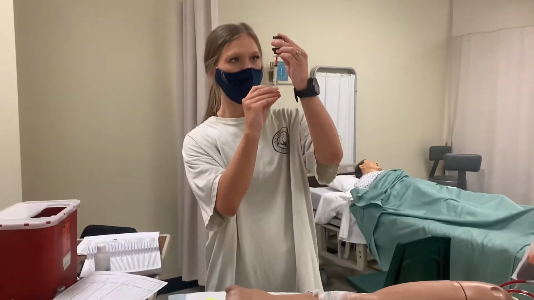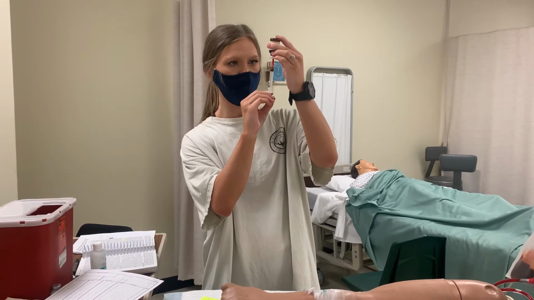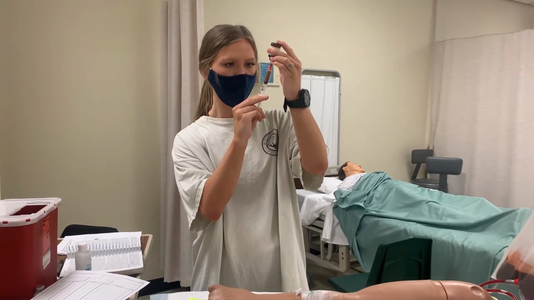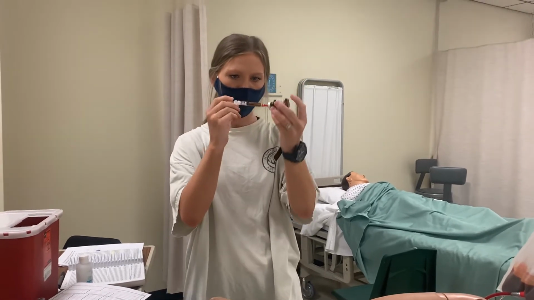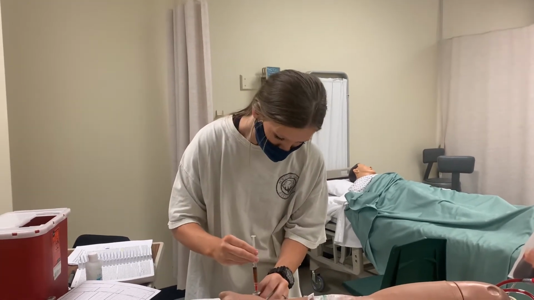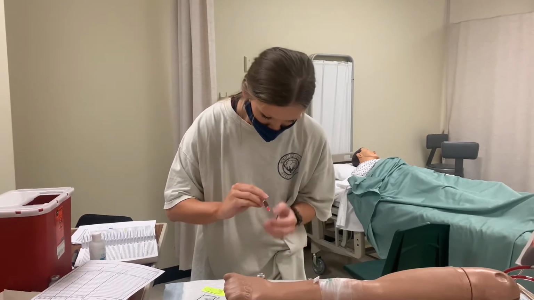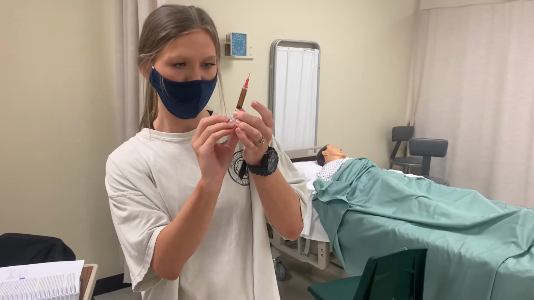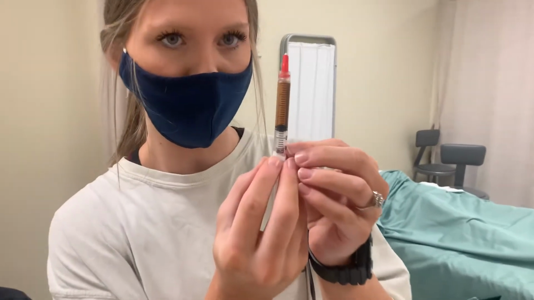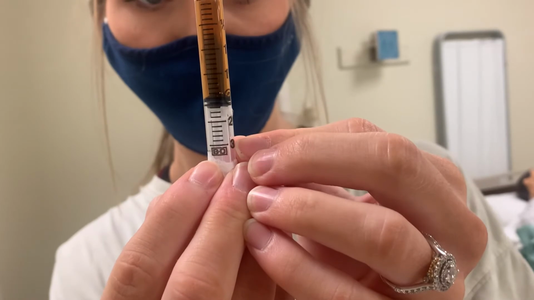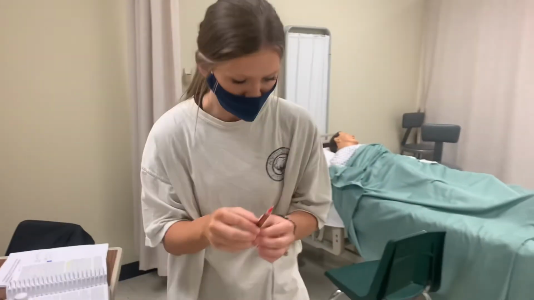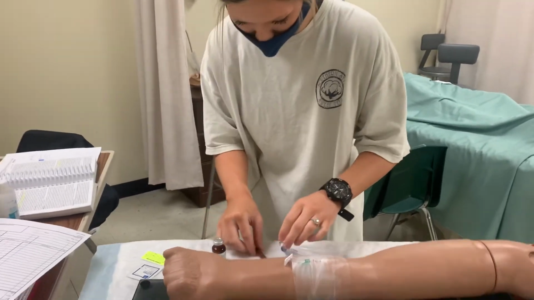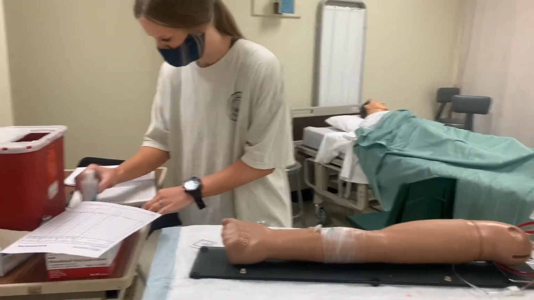So I worked out my problem, and I'll draw up 2 milliliters to give my patient 2 mLs of furosemide. So I'm pulling back 2. I'm going to inject air into my vial. Make sure there are no air bubbles. Okay, so I have pulled up 2 milliliters. Now I'm going to scoop this cap back on, and I'm going to prepare the label.